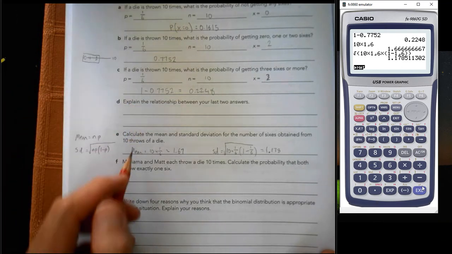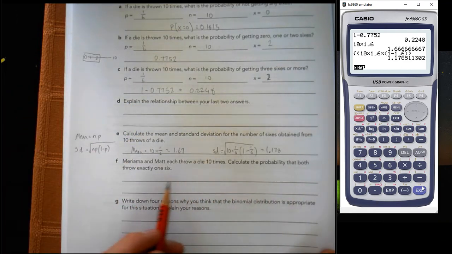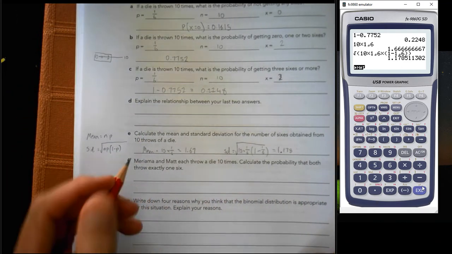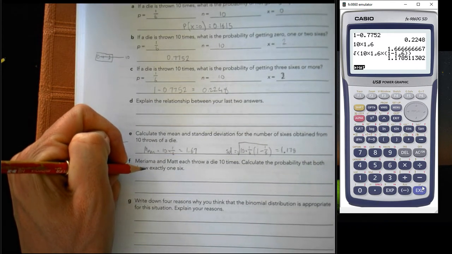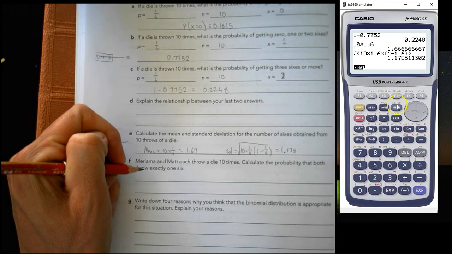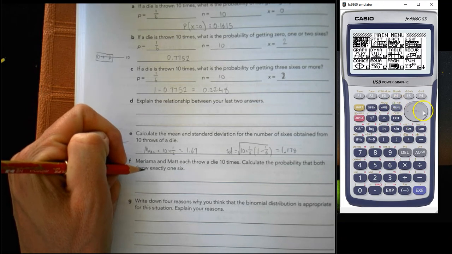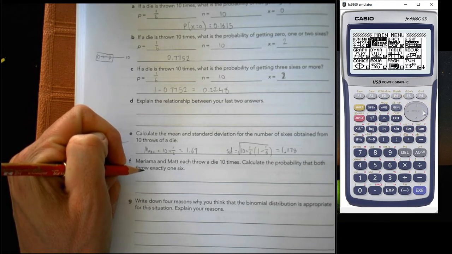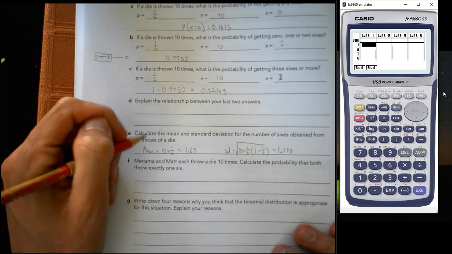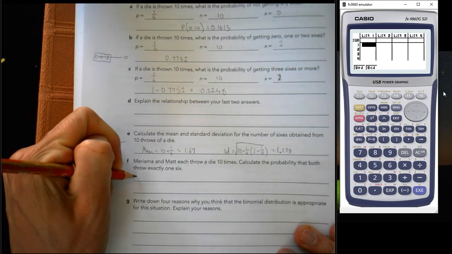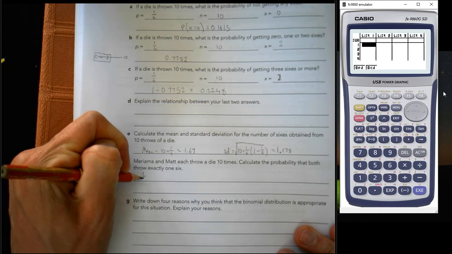Then for this next question, they both each throw a die. Calculate the probability that they both throw exactly 1 6. So it's 2 probability events. We need to find the probability of each, which will be the same, and then multiply those probabilities together because they're 2 separate events. So we're going to distributions, and we'll use binomial. Now, our P is still 1/6.